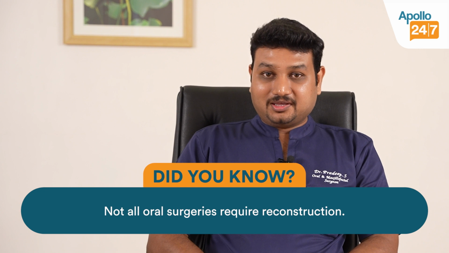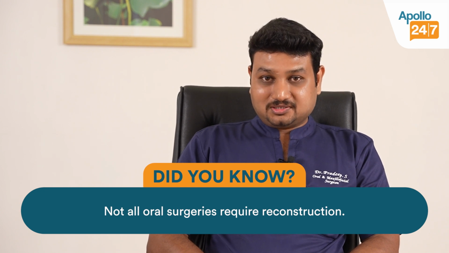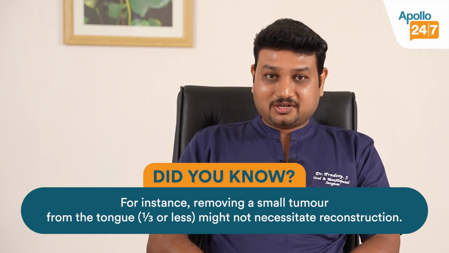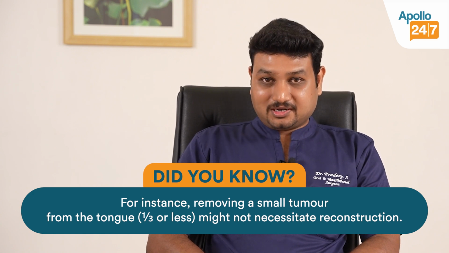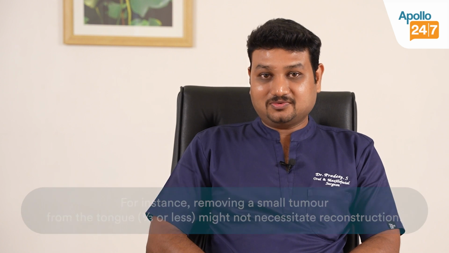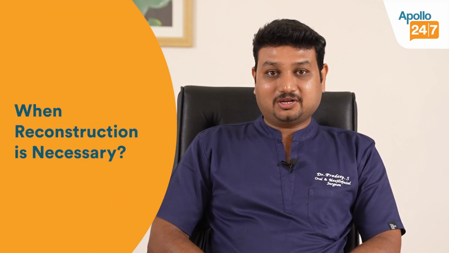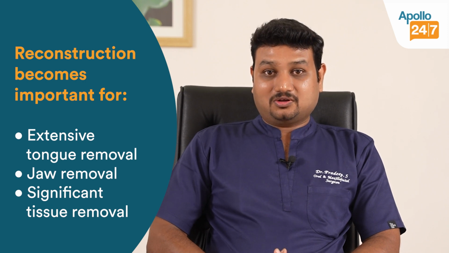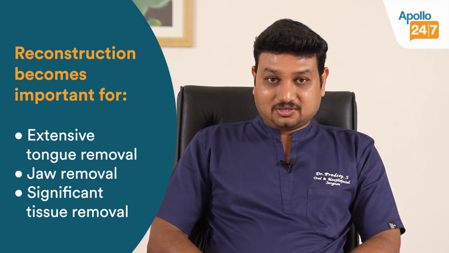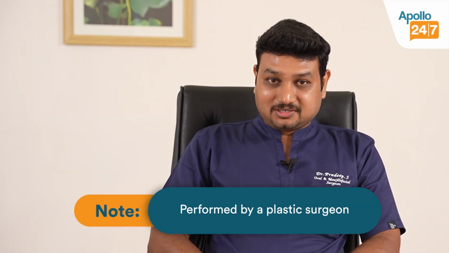In oral cavity cancers, not always do we need reconstruction. If it's a very small tumor, for example, a tongue tumor involving less than 1/3 of the tongue, then we may not do a reconstruction. We just do a simple primary closure. But in case of a larger removal of the tongue or larger removals of the jaws, it will need reconstruction, which will be done by our plastic surgery colleagues.